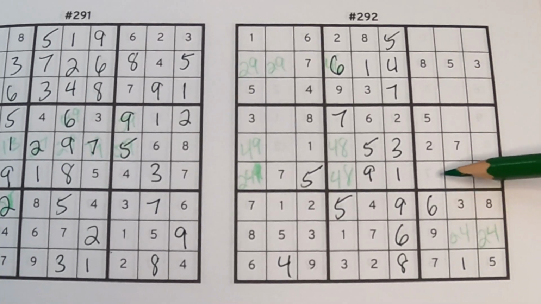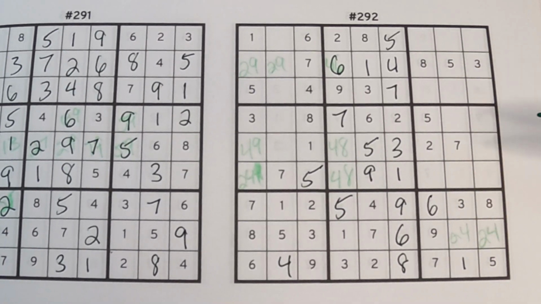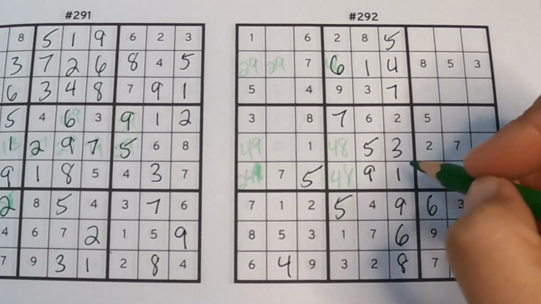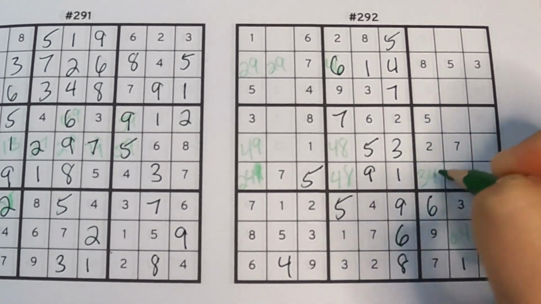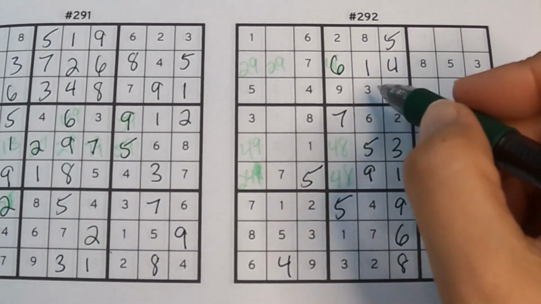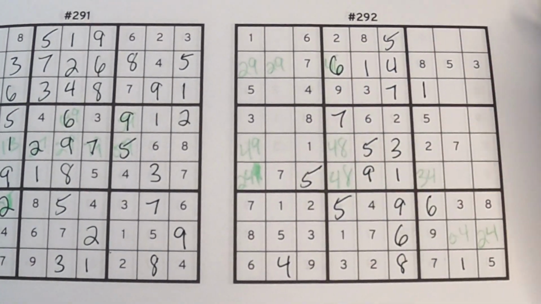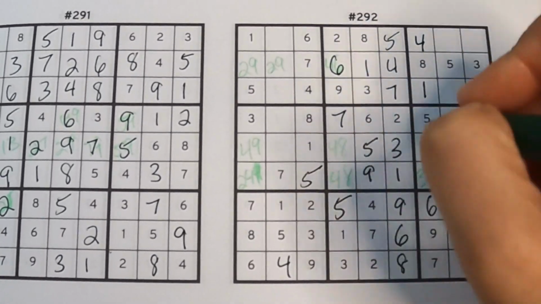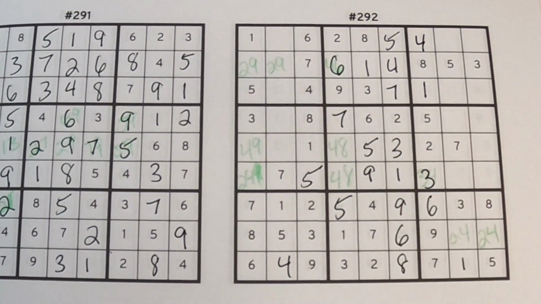For this column, we're missing 1, 3, and 4. We've got a 1 here, so 3, 4. 3 and 4 here, so this is our 1. That 3 makes this our 4, 3.